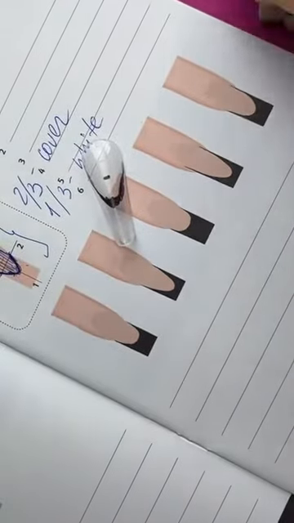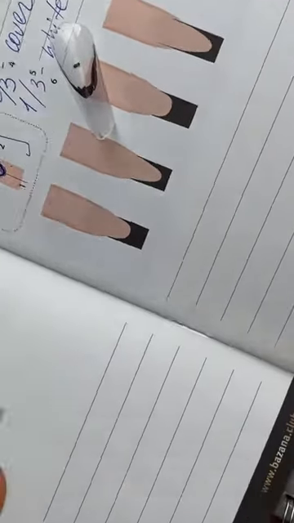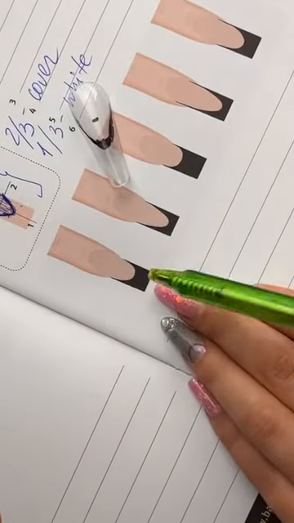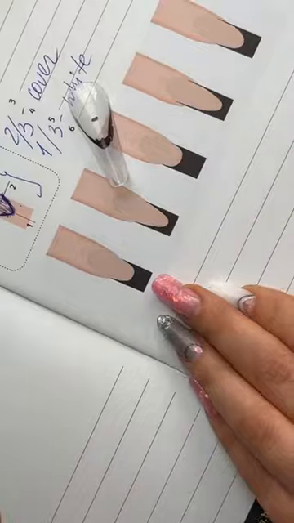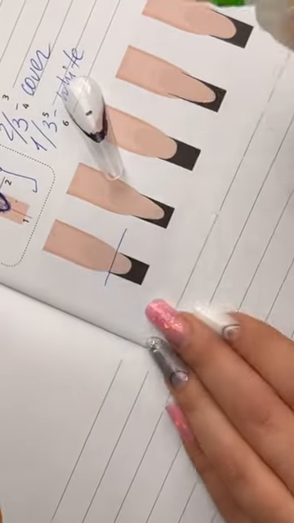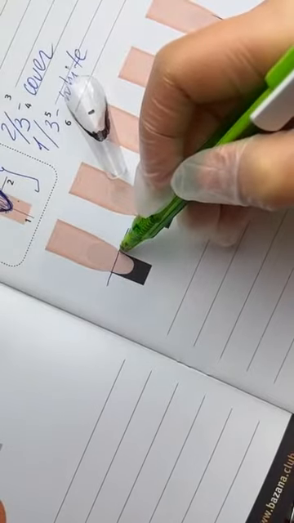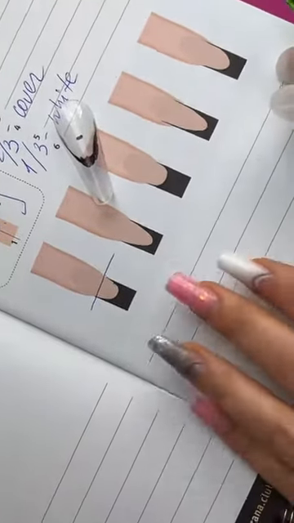For example, like this. Let's talk about mistakes. Here you can see a mistake: we can understand that it's not the same level of our finishing and starting. Yes, it's not the same level.